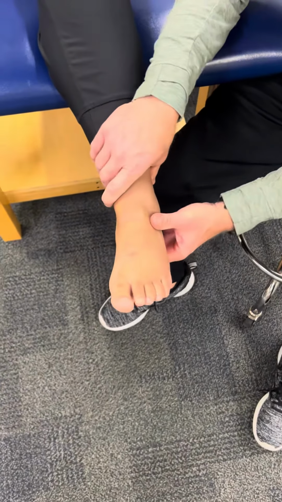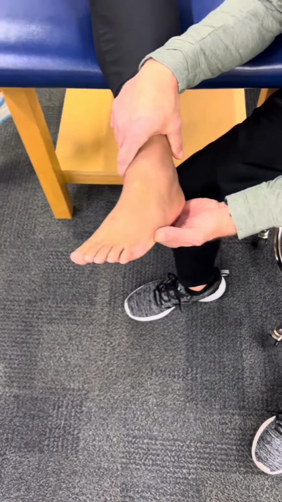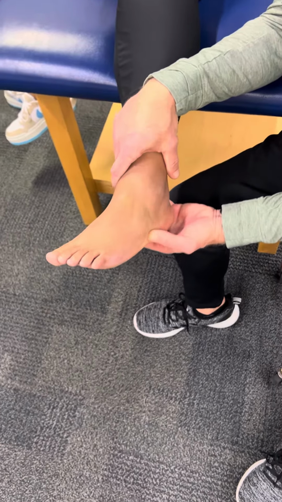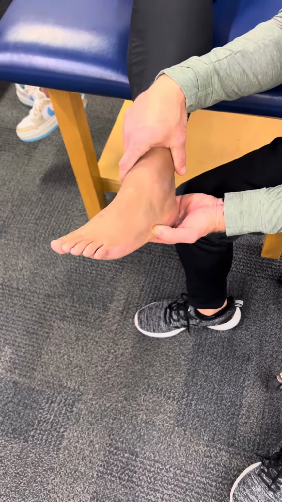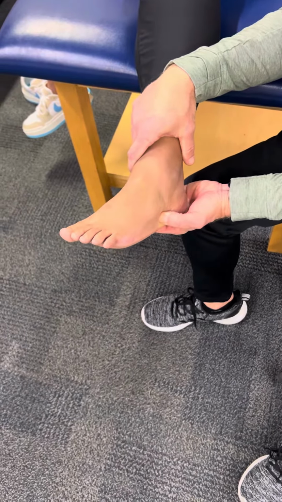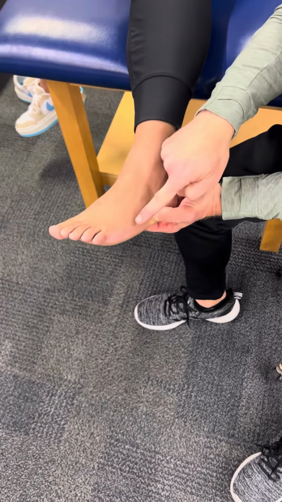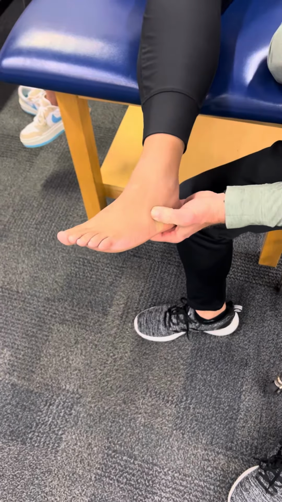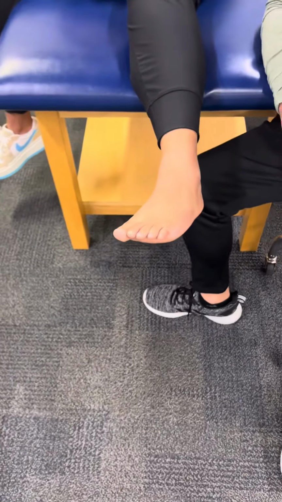Cuboid. All right, cuboid. I'm just gonna rotate you a little bit. If I'm pushing on the lateral side until I get to the indentation, that's the styloid process. So that indentation is the cuboid, so it's right there, and it lines up with both the 5th and the 4th metatarsal.